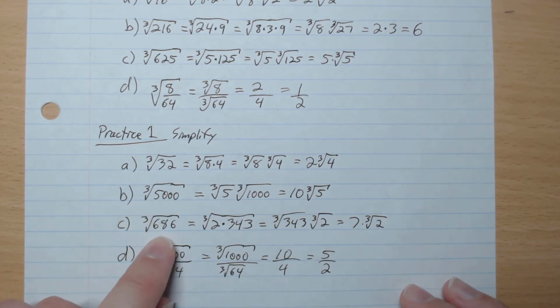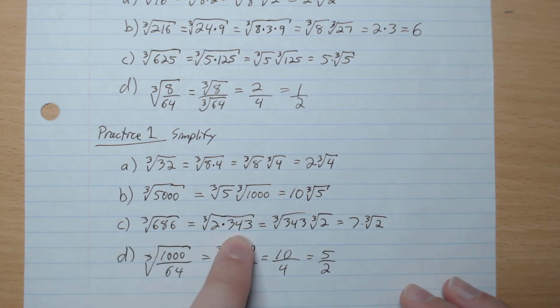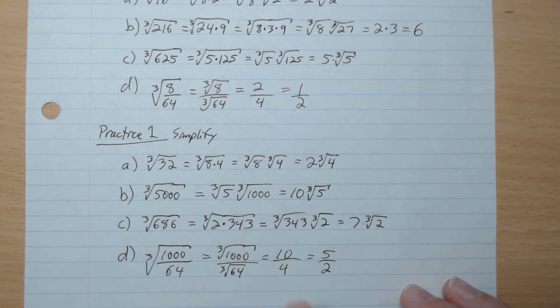C, cube root 686. We know that it's even, so we get 2 times 343. 343 is a cube, so we take the cube root of each. And cube root 343 is 7, cube root 2 is cube root 2, like that.